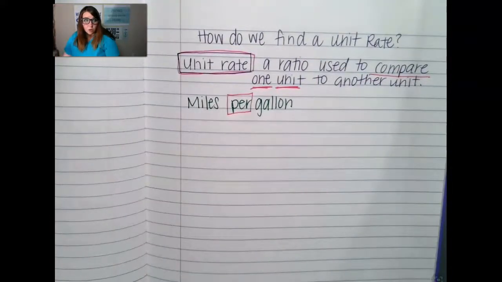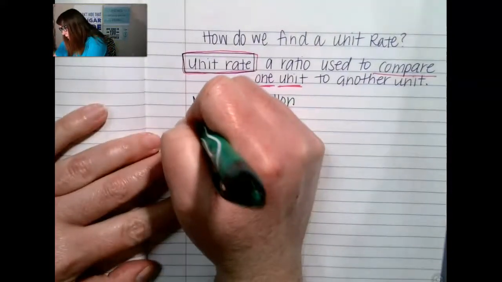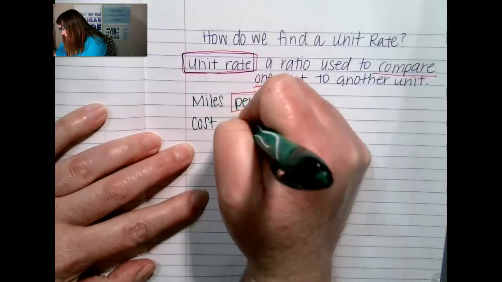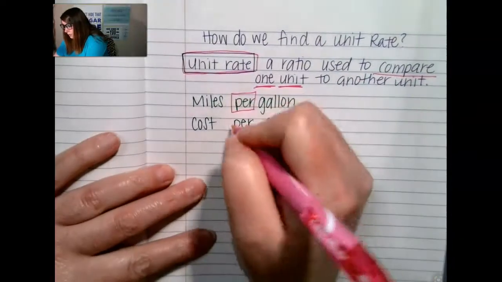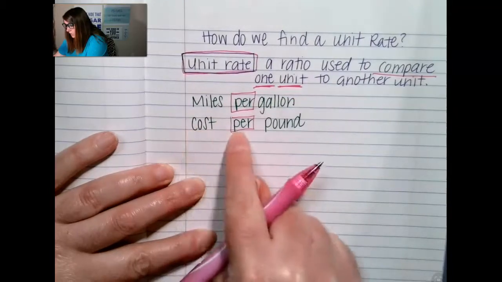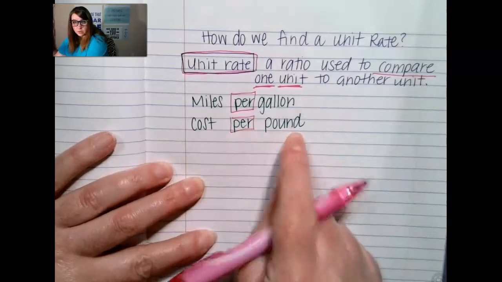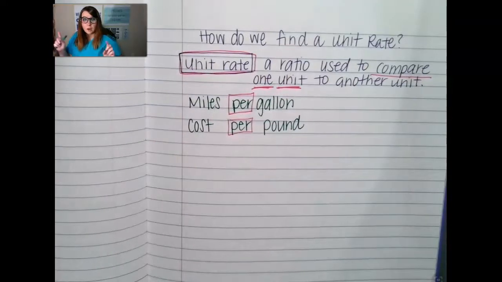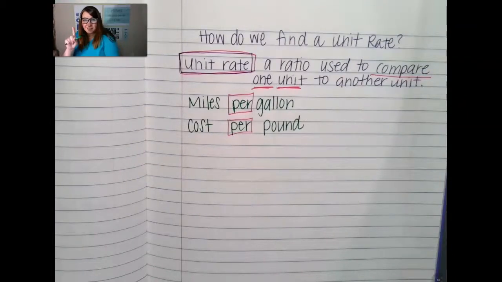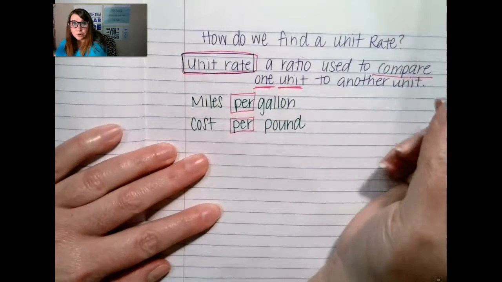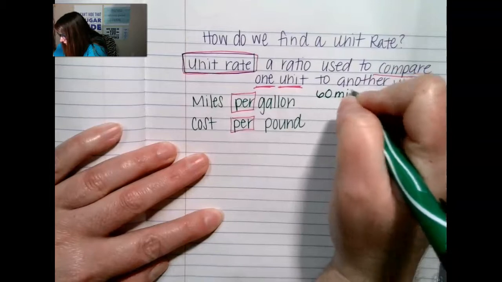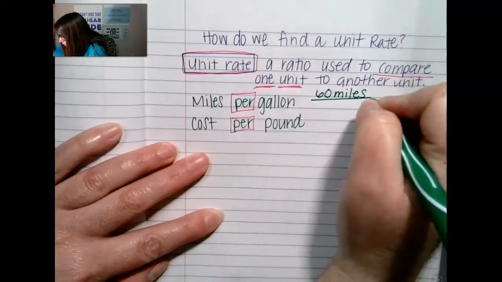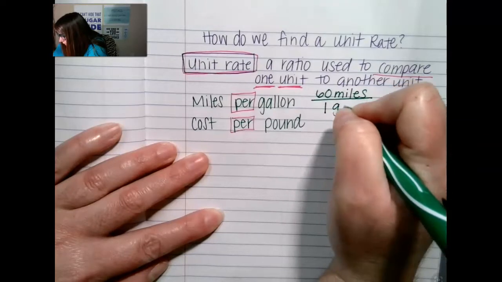Okay, another example would be cost per pound. Okay, this word per, again, tells us cost to the pound. Now, we're only doing for every one. So unit rate is for every one thing. So let's say miles per gallon. So let's say I did 60 miles per 1 gallon.